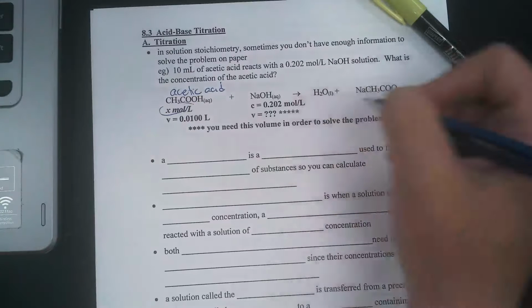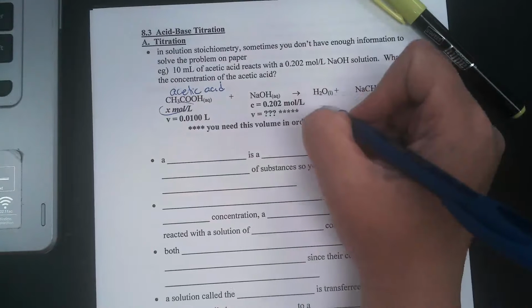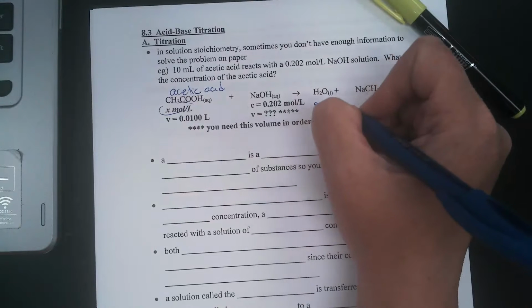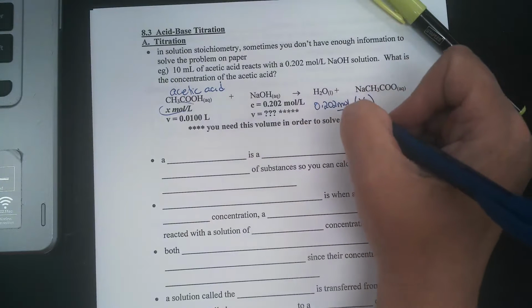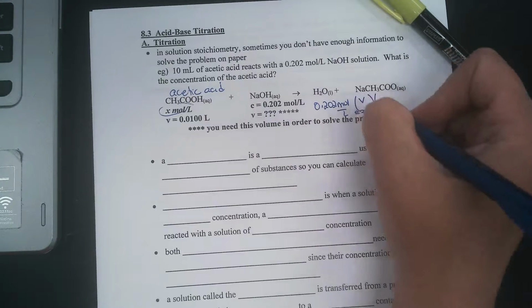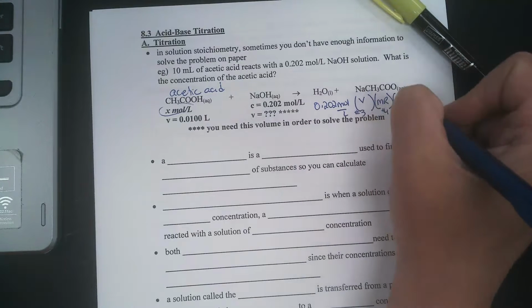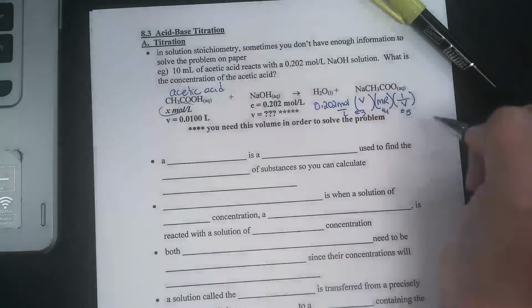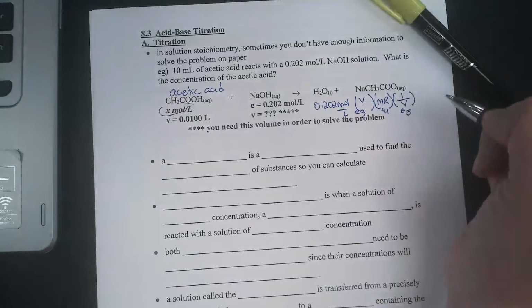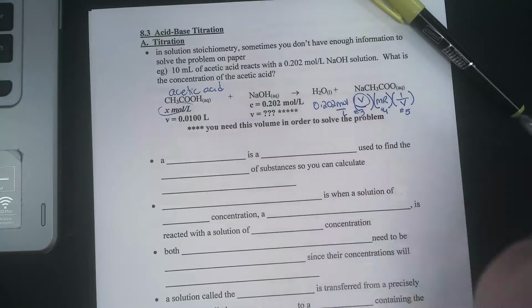But we don't have the volume because we need to be able to go from what's given to us multiplied by a volume. This is step 3. Then we need to multiply by mole ratio, which is step 4. And then we would need to divide by the volume to get concentration, which is step number 5. And you can follow through with that on the chart that was given to you. But we're missing this piece right here.